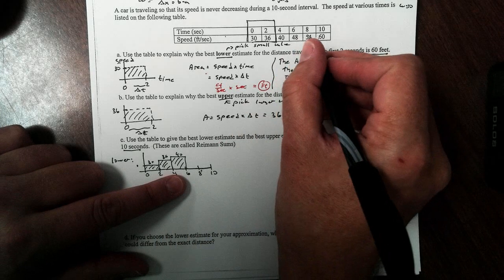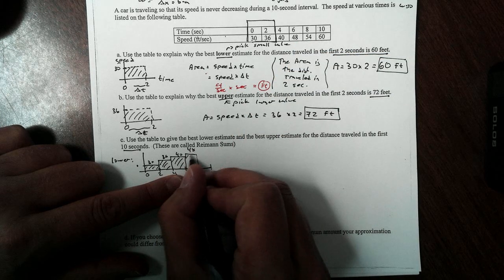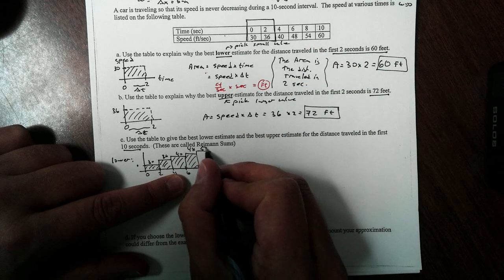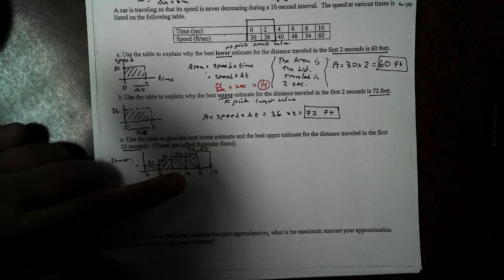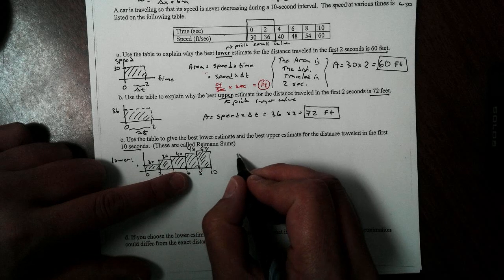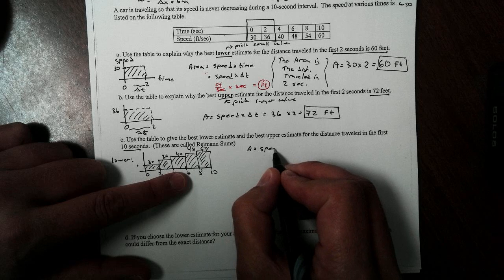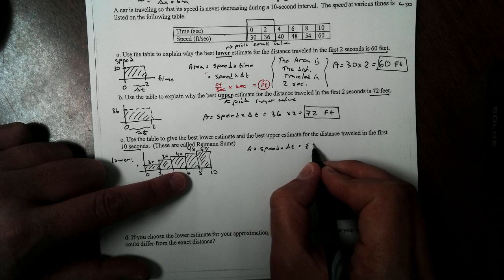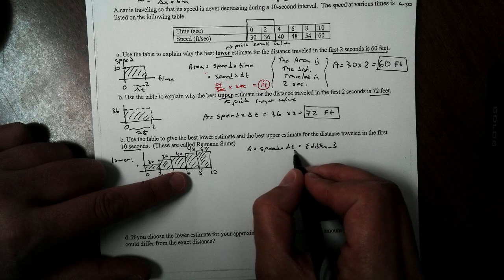Between 6 and 8, we're looking at 48, and that's on the scale. And between 8 and 10, we're going to pick the 54. Draw your rectangles, and now to get my area, remember, write out what your formula is. Area is speed times your change in time. Remember, this is going to give me distance right there. What is speed times time but distance?